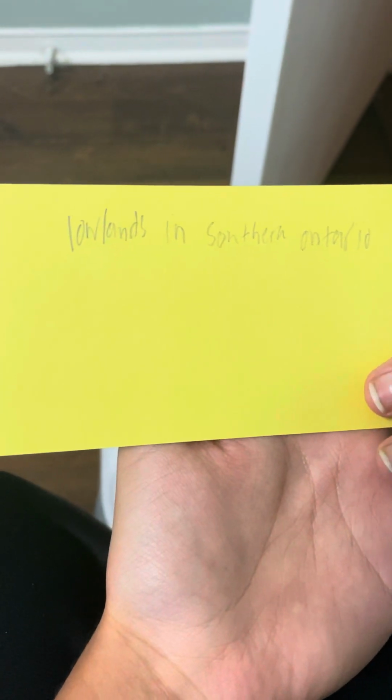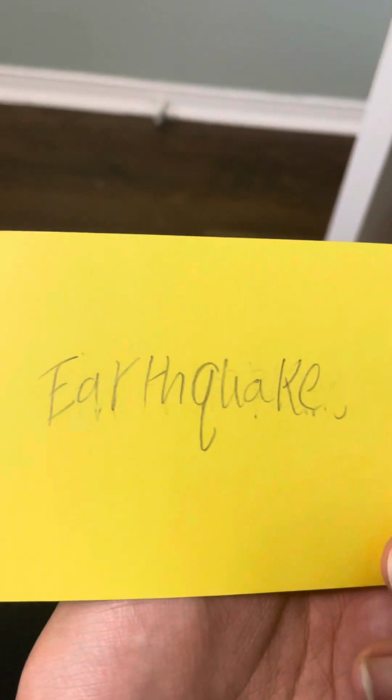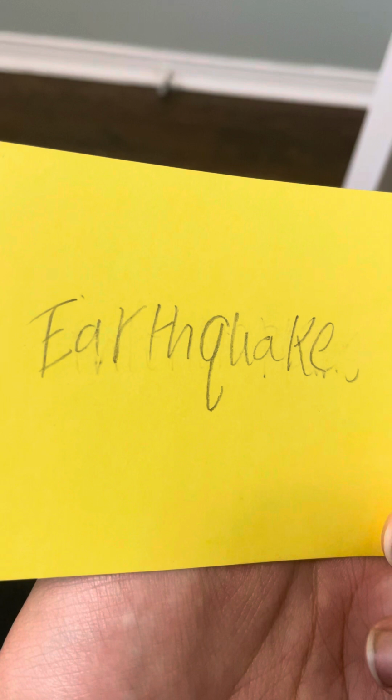Great Lakes St. Lawrence. Great Lakes St. Lawrence are lowlands in southern Ontario. When two plates shift, an earthquake happens.